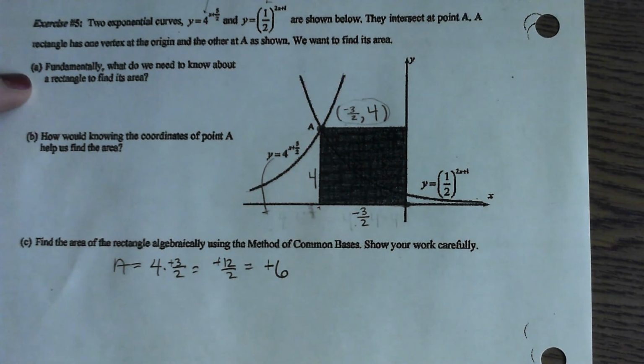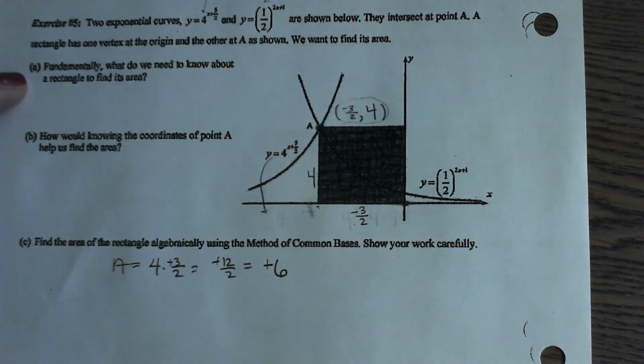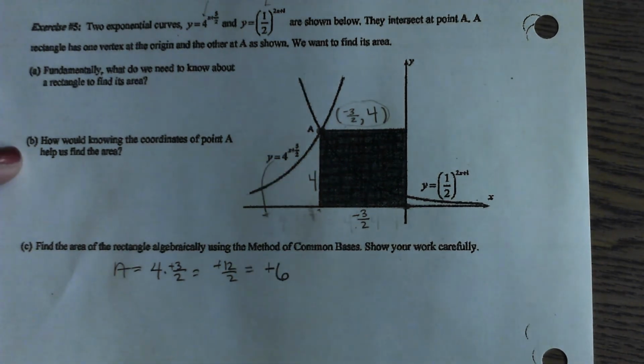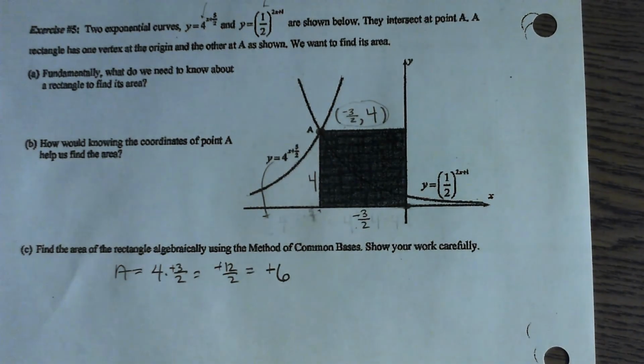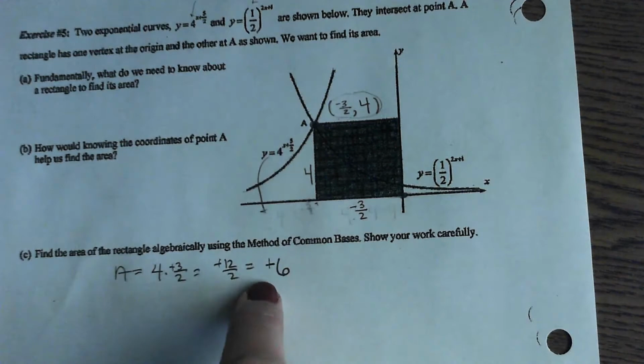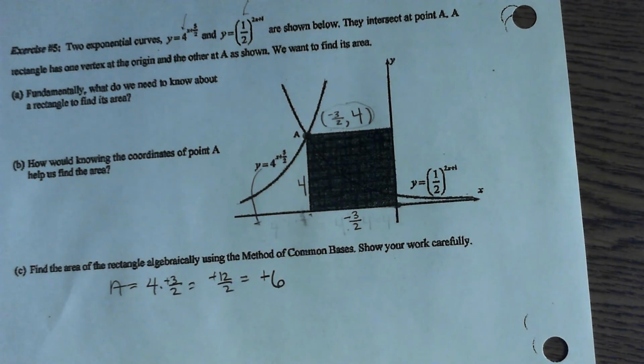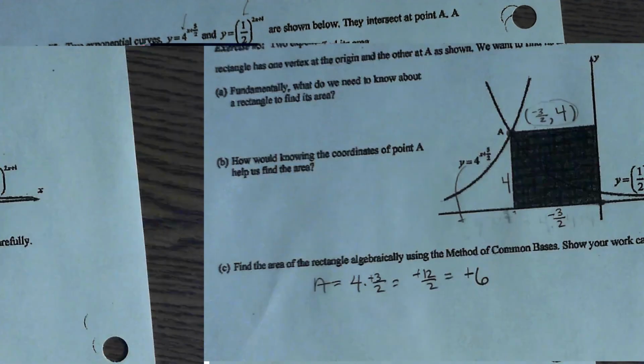So we're not doing it separately, but fundamentally, what do we need to know about a rectangle to find its area? The length and the width is what they were looking for. How would knowing the coordinates of point A help us find the area? Because the x-coordinate gives us the length and the y-coordinate gives us the width. So they kind of walk you through it. The Common Core would just say, what's the area? And you kind of have to piece that together. Okay?